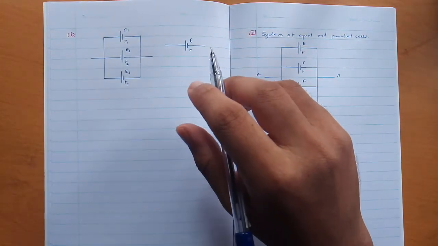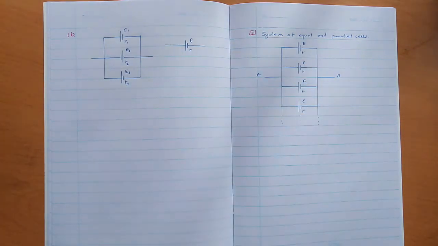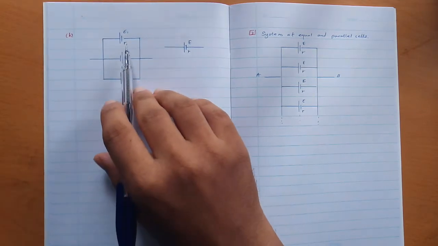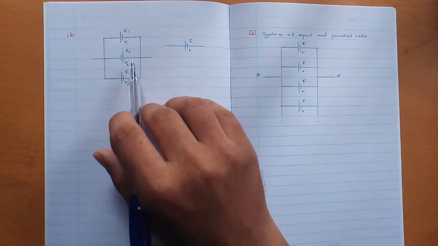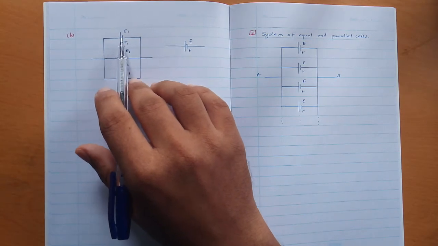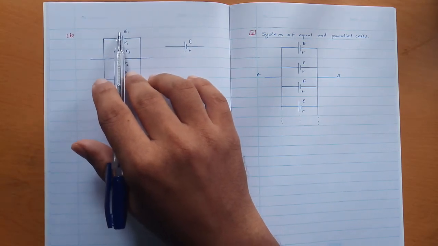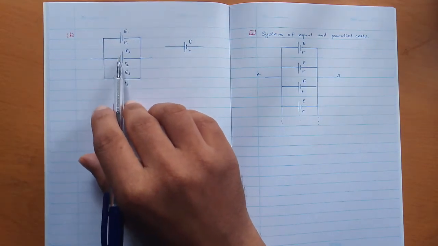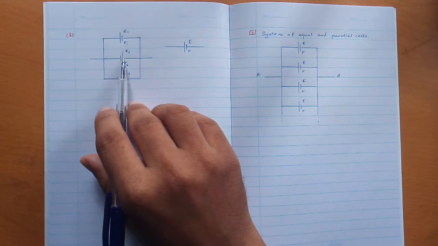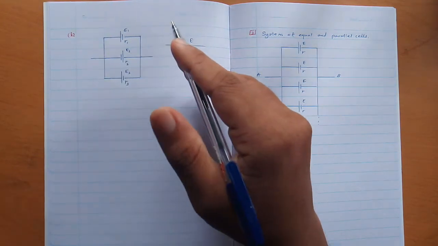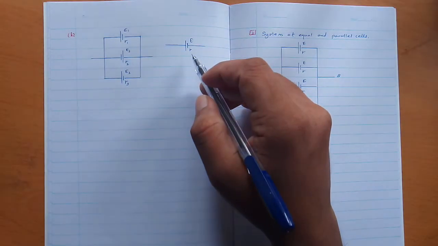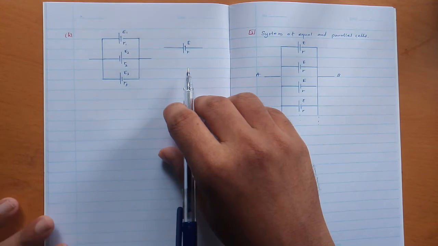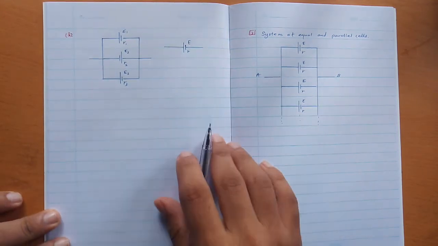Okay, so this is a problem of a system of parallel batteries. Now in the previous video, all the batteries had the same polarity. This side is positive, positive, positive, but here I have changed the polarity of this battery in the opposite direction. So what would be the equivalent EMF and the internal resistance? Let's see that. Now we are going to find that.